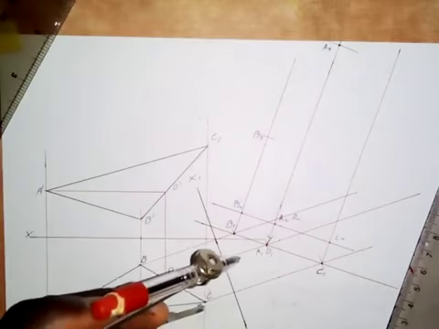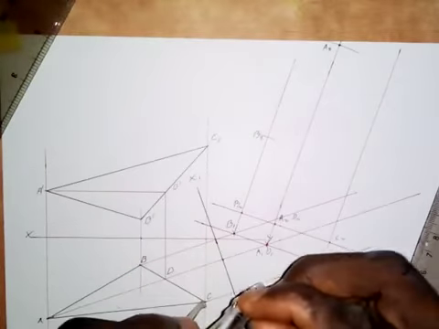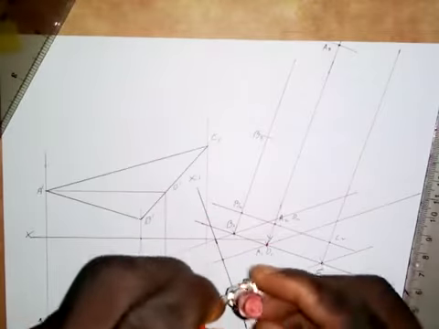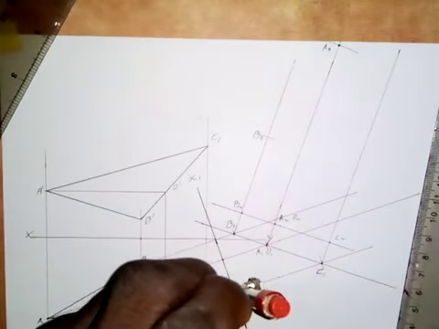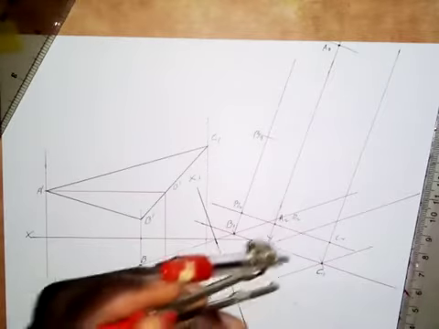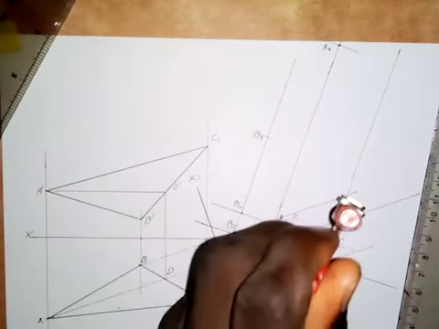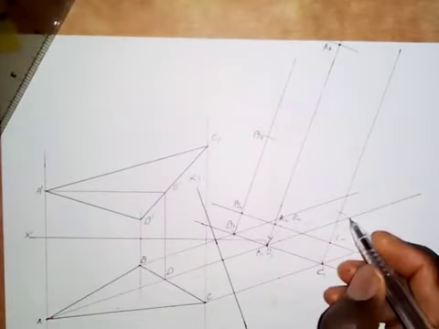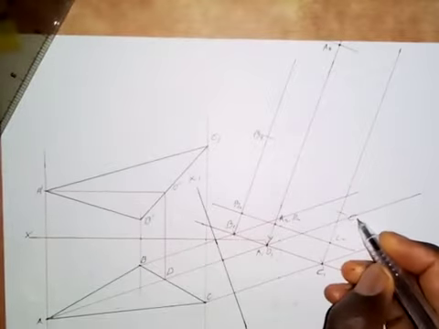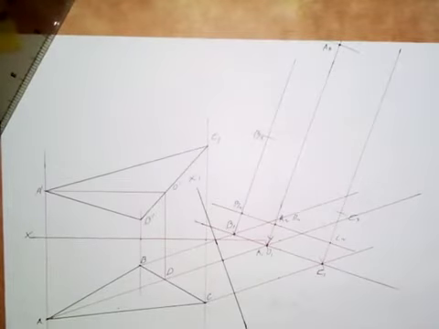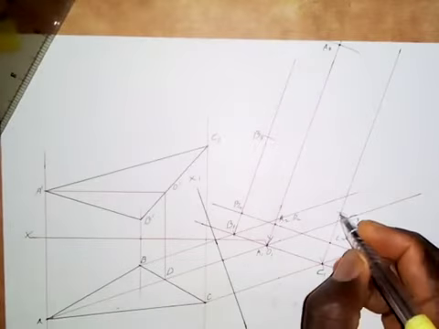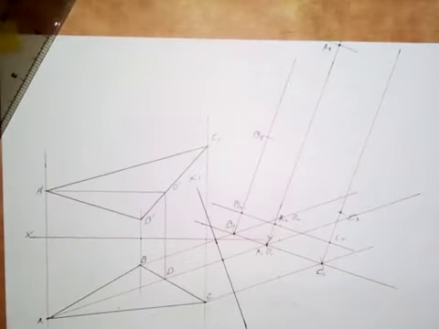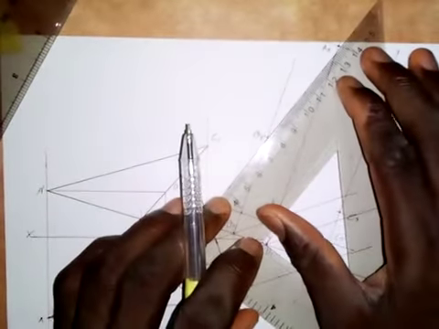Then I'll put it at this point C, and extend it to this point on the x1 y1 line. Taking this distance, I will put it at this point C2 and make an arc here. So this is point C3. Okay, then I'm going to join these 3 points together to get the true shape of the triangular lamina.